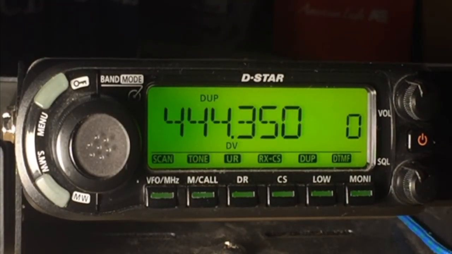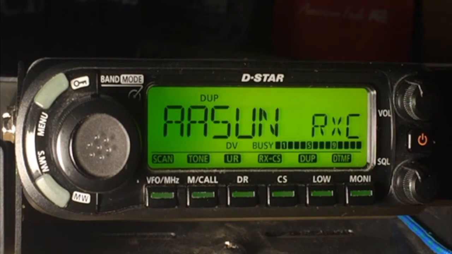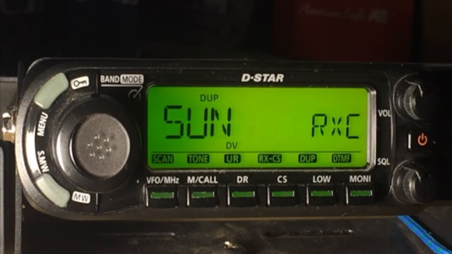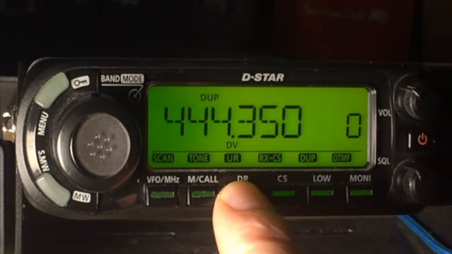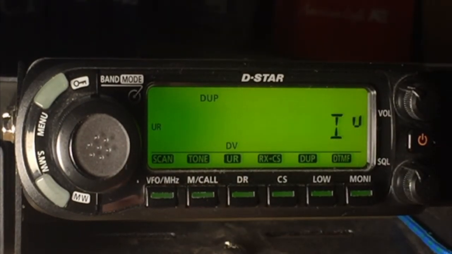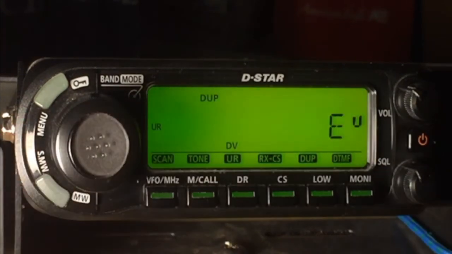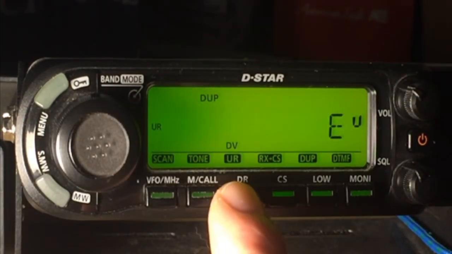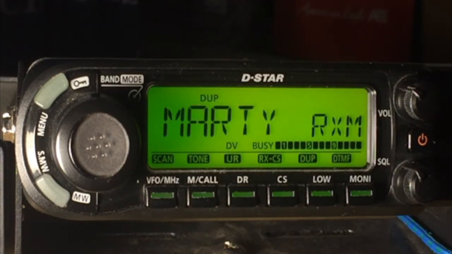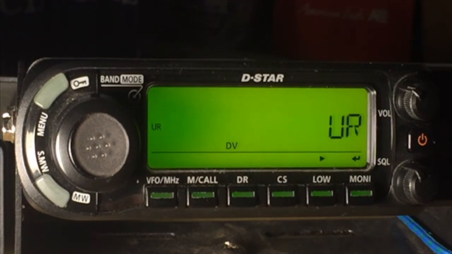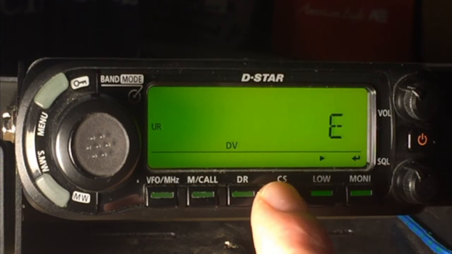So let's assign E as the current UR call sign. Long press DR to enter the UR call sign selection mode. The display indicates the most recently assigned UR call sign. Dial to E and tap DR to select and exit. Let's verify the UR call sign. Tap CS. UR is now assigned to the letter E. Tap CS again.